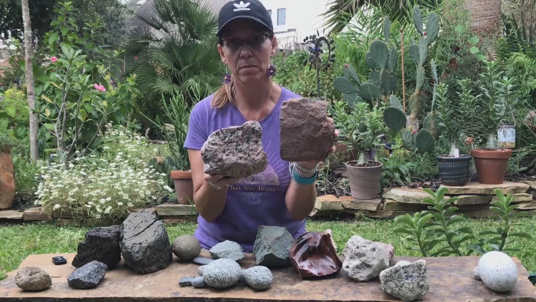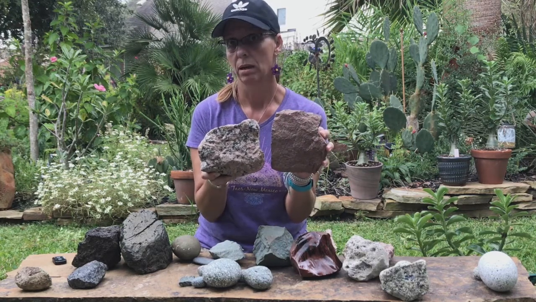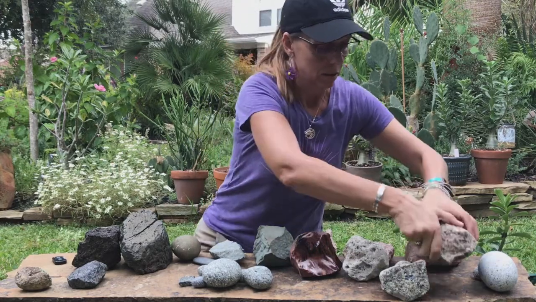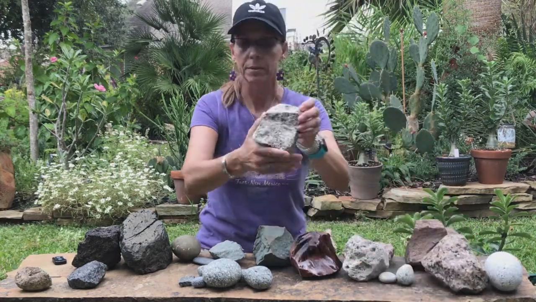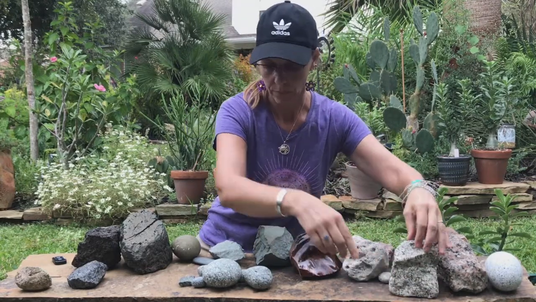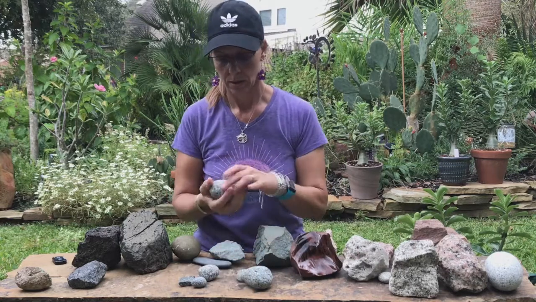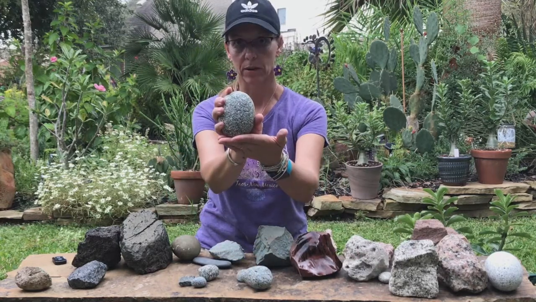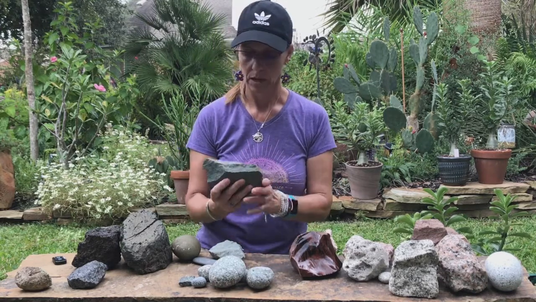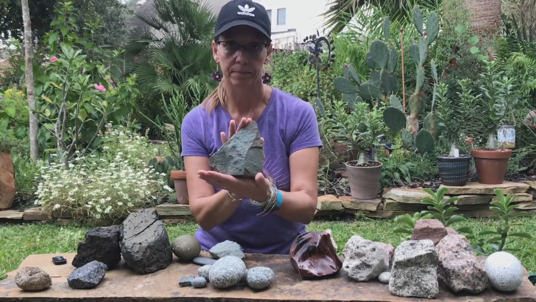This one looks pretty much uniform pink from your distance there. You can probably see that this one is speckled. This one here is speckled. But this one is kind of a uniform gray-green.